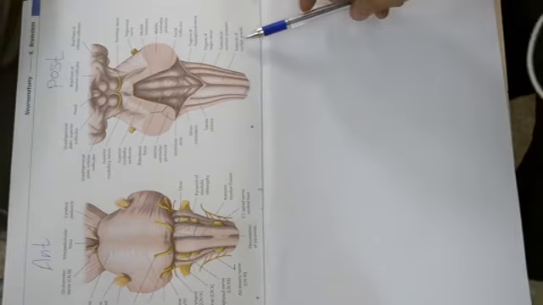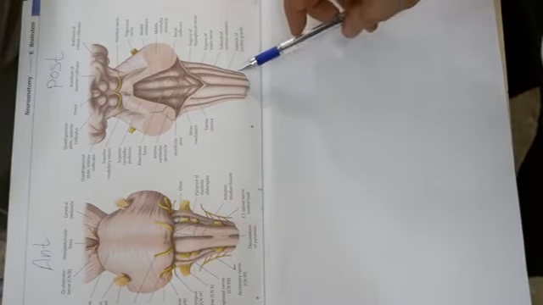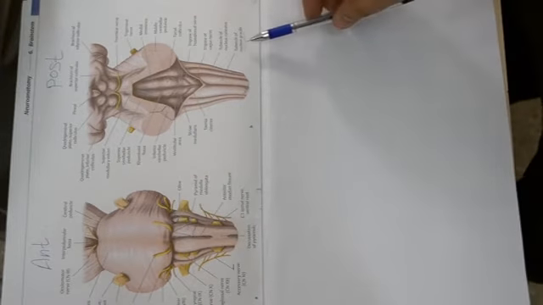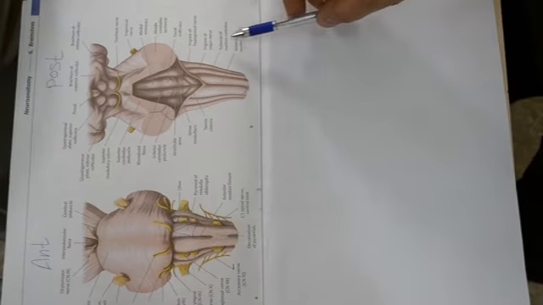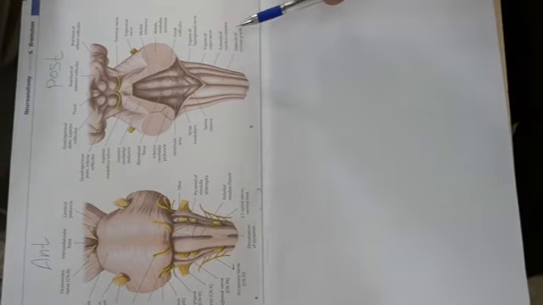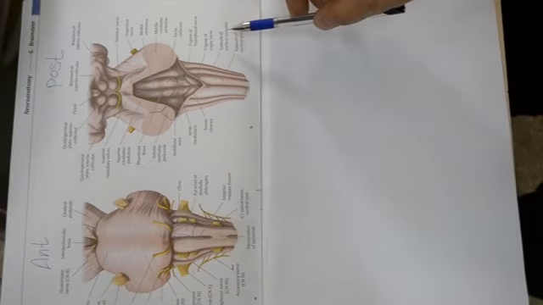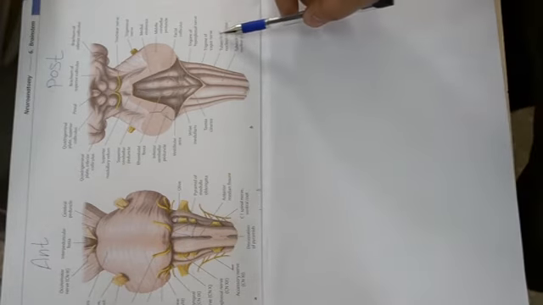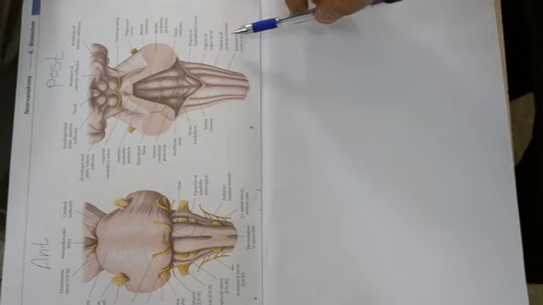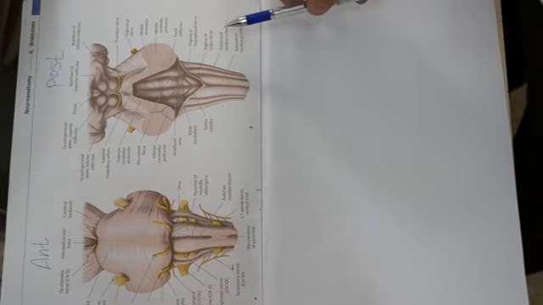The tubercle of nucleus gracilis is the continuation of the fasciculus gracilis, which is present in the spinal cord and responsible for deep sensation of the lower part of the body. The tubercle of nucleus cuneatus is the continuation of the fasciculus cuneatus, which is also present in the spinal cord, responsible for deep sensation like pressure, vibration, position, and fine touch of the upper part of the body.